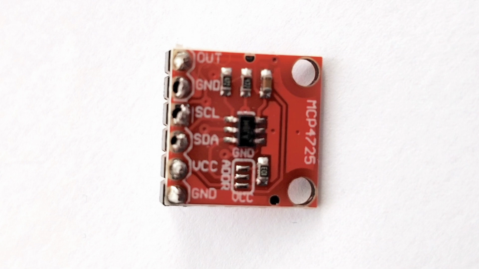We have the four I2C connections, that's ground, voltage, SDA and SCL. There's also an output pin where we'll get our analog voltage, as well as an extra ground pin next to it. This module comes with one fixed I2C bus address, but you can modify it by one by using the solder pads on the board.